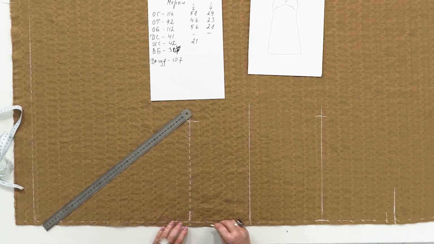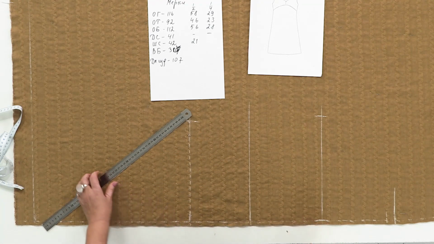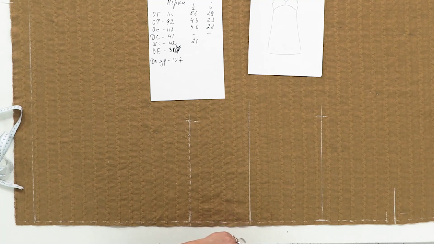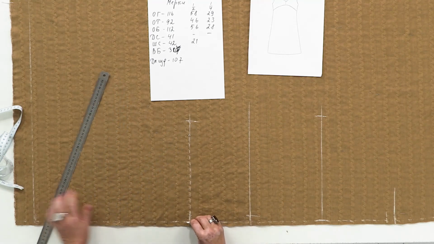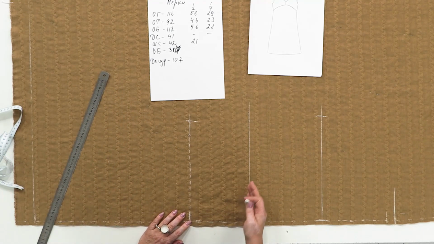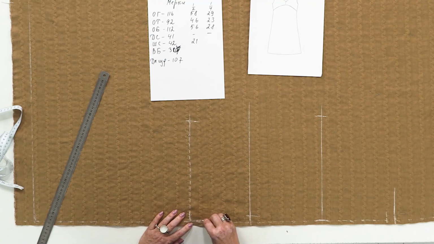I will mark hips. 1/4 of the hips is 28 centimeters. Linen dress. My hip circumference happens to always be smaller. To draw a back center line, measure 1.5 centimeters on the waist. And we draw a curved line.